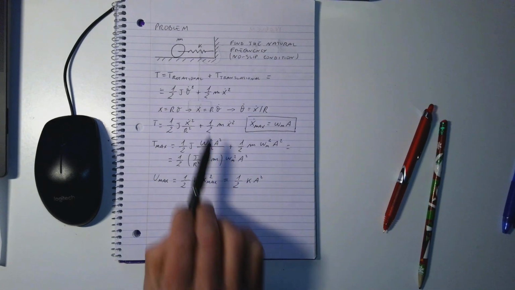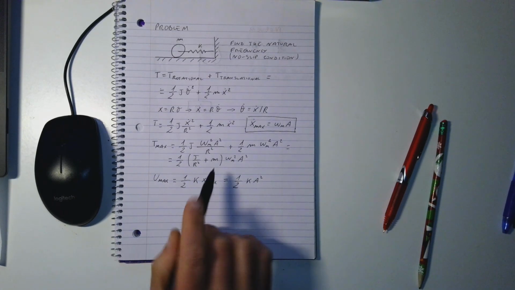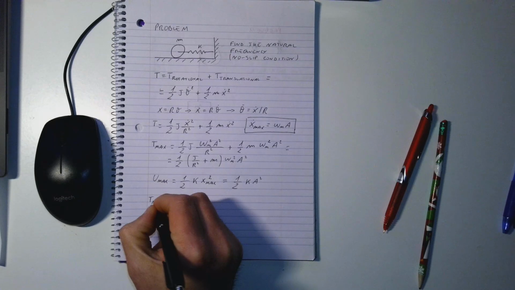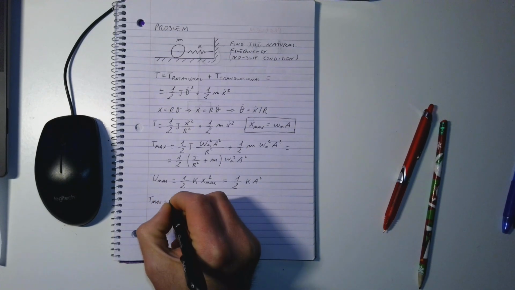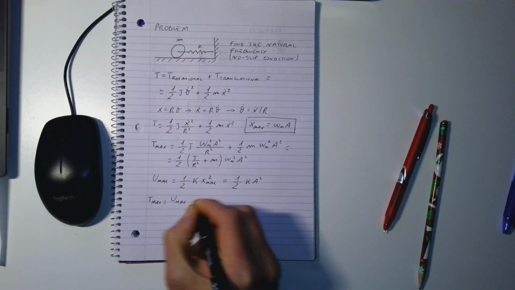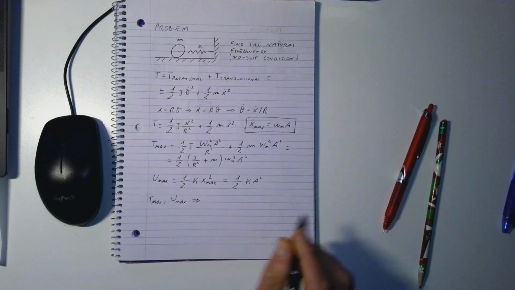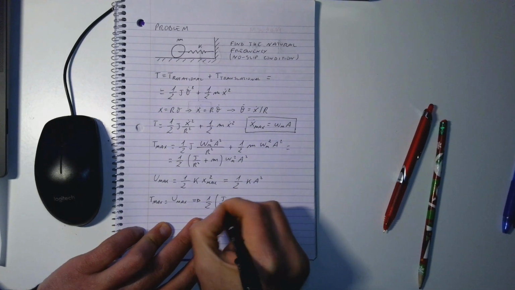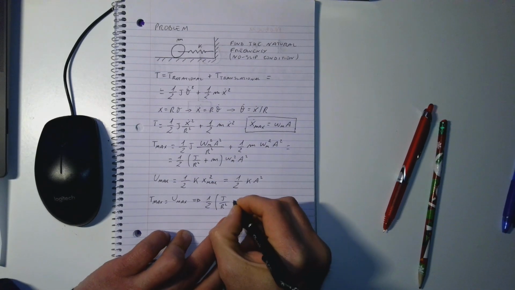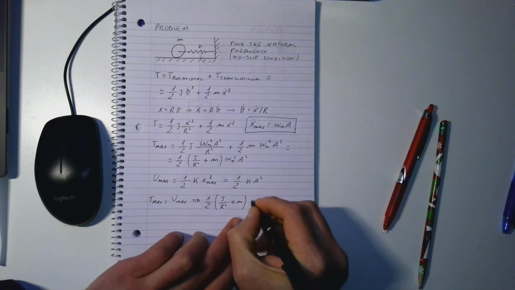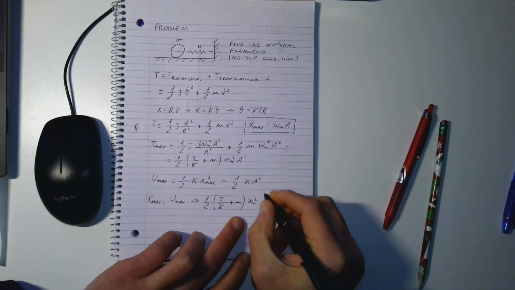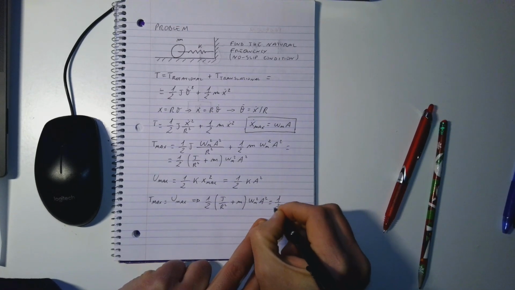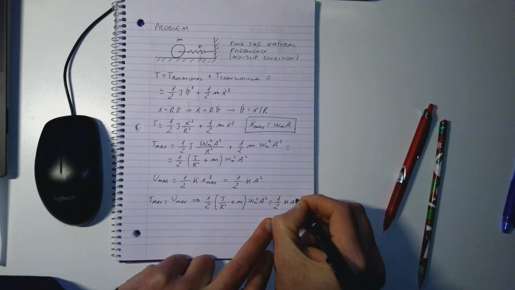We can now put these two together, because we have that T max must be equal to U max. So we have 1 over 2 j over r squared plus m omega n squared a squared equal to 1 over 2 k a squared.